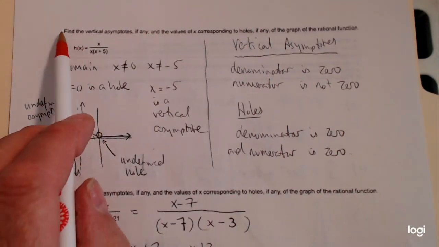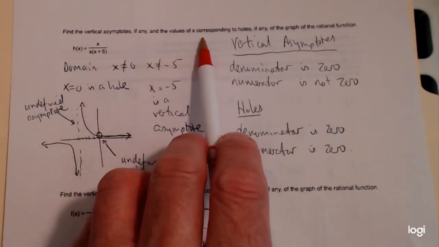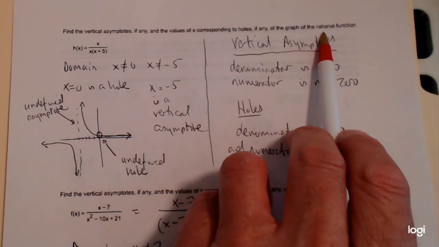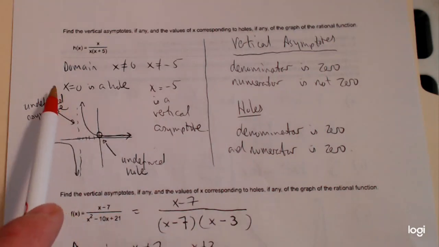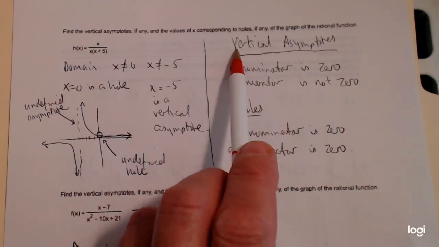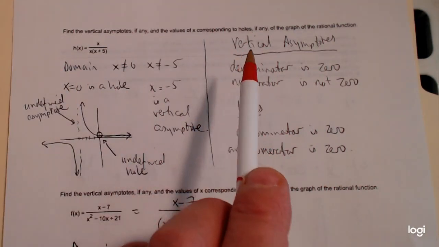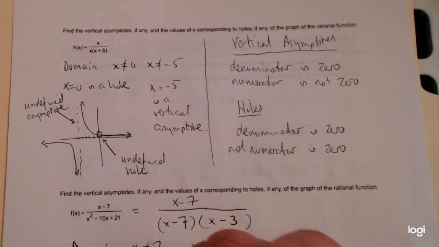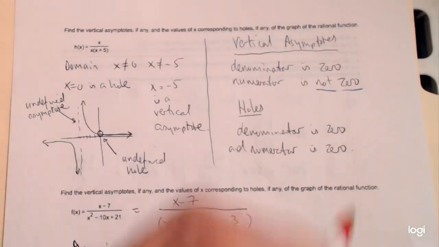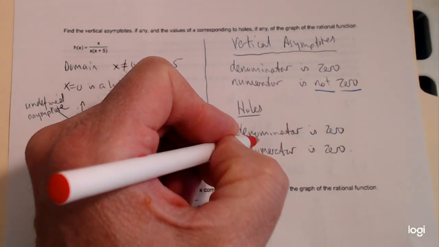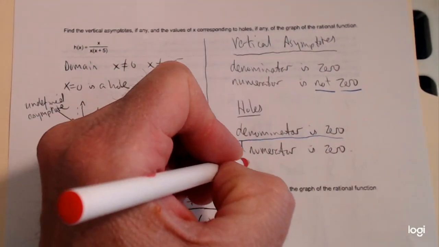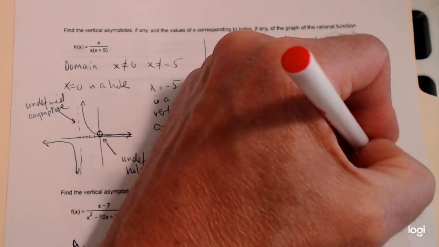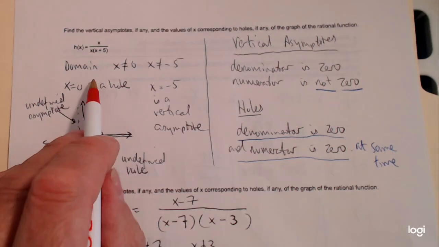So find the vertical asymptotes, if any, and the values of x corresponding to holes, if any, of the graph of the rational function. So first of all, vertical asymptotes occur when the denominator is 0 and the numerator is not 0. You get holes if the denominator is 0 and the numerator is 0 at the same time. So let's go ahead and look at this one.